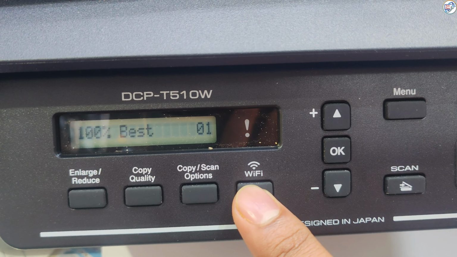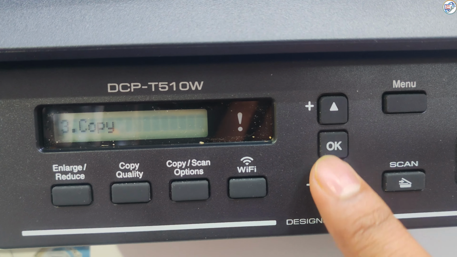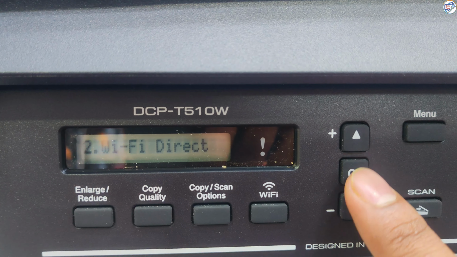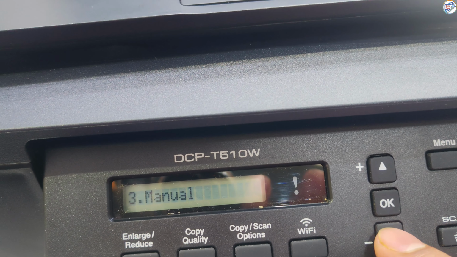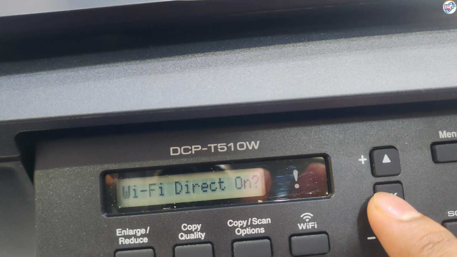Enable Wi-Fi Direct on a Brother DCP T510. On the printer's control panel, press the menu button. Navigate to and select the network option. Find and select Wi-Fi Direct from the network options.